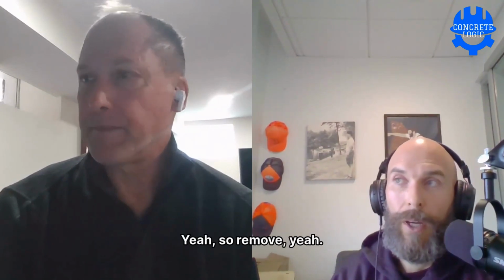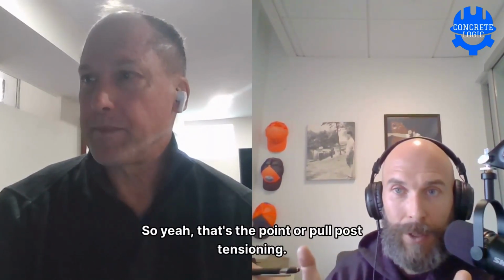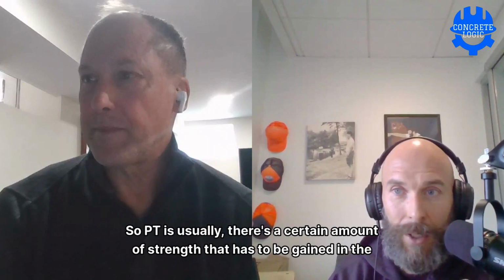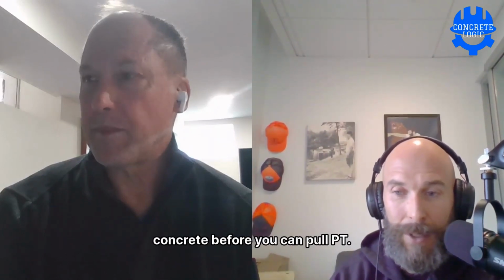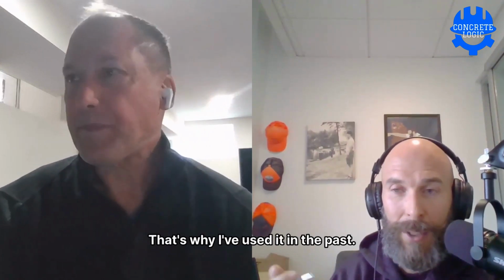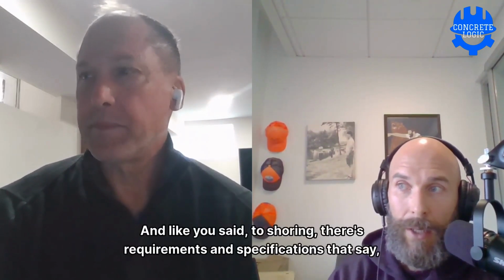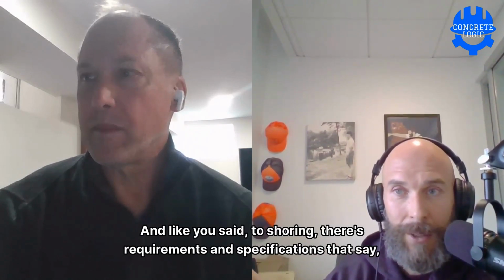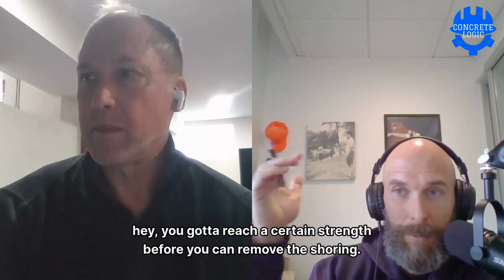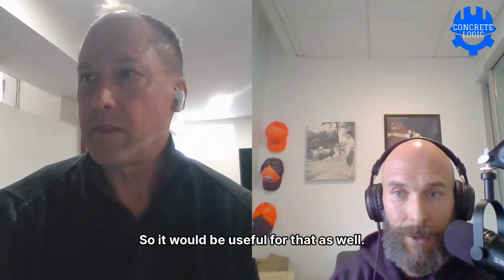Yeah. So remove, yeah, that's the point, or pull post-tensioning. So PTs, usually there's a certain amount of strength that has to be gained in the concrete before you can pull PT. That's right. That's why I've used it in the past. And like you said, too, shoring, there's requirements and specifications that say, hey, you got to reach a certain strength before you can remove the shoring. So it would be useful for that as well.